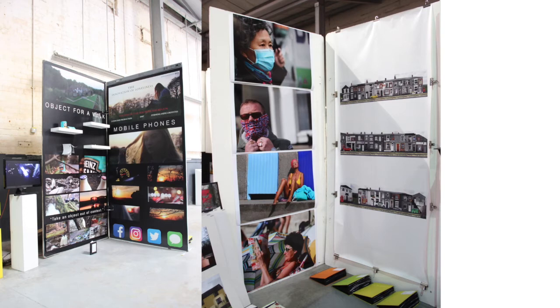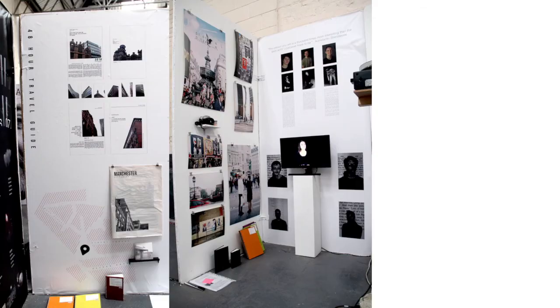Same on the right hand side, we've got some large scale prints, but then we've got these beautiful panels. So some of you may wish to approach your exhibition design in this manner.